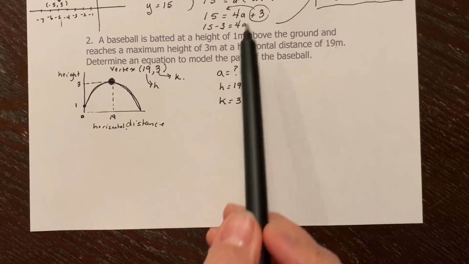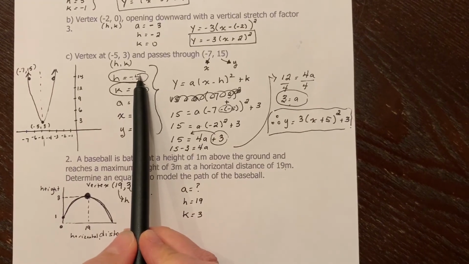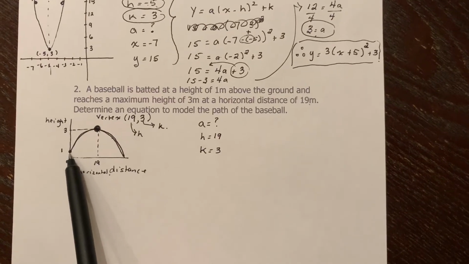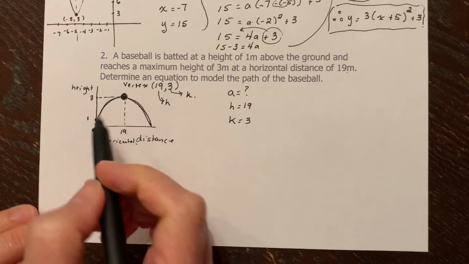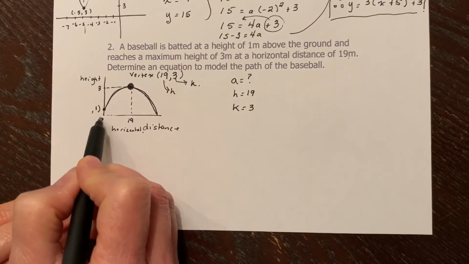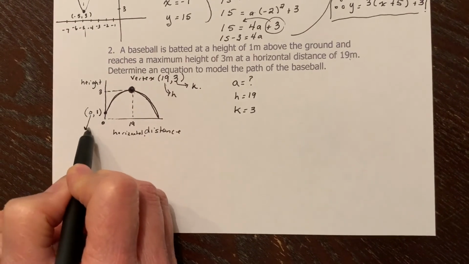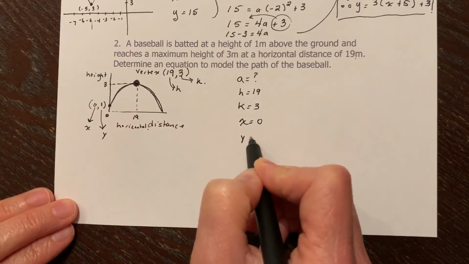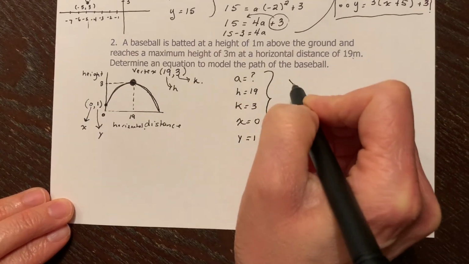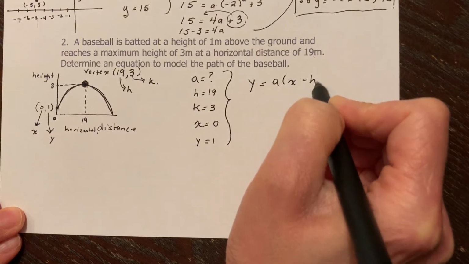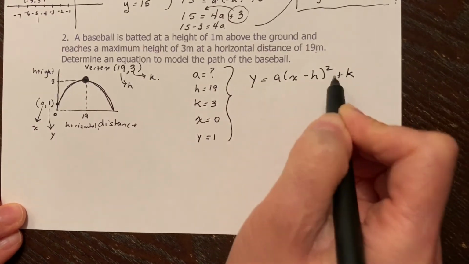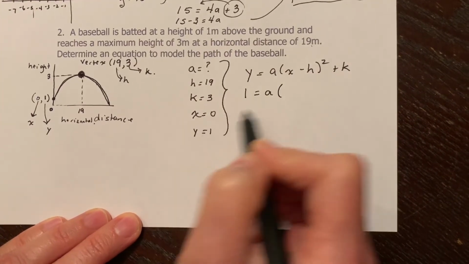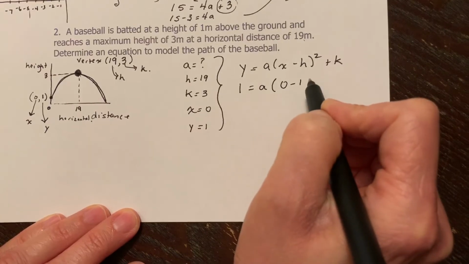Question 2 is very similar to C. Okay? You're given this point here, a point that the ball passes through. Write this as an ordered pair. This is the y value. What's the x value? It's 0. There's my x. There's my y. Sub it in. Okay? And then we're doing it in vertex form. 1 is my y value, don't know a. x is 0. I'm subtracting h.